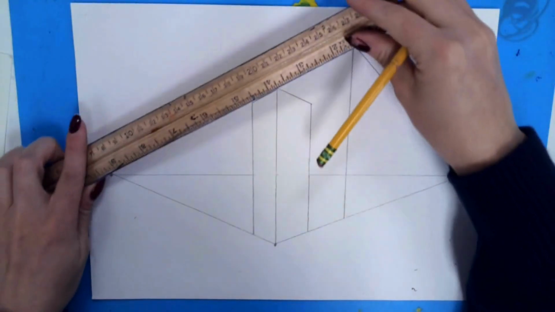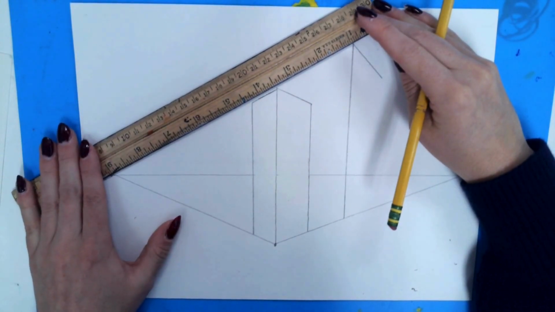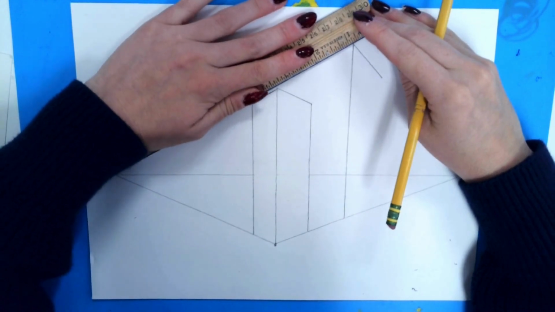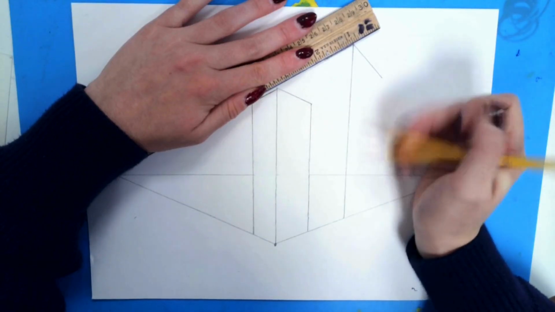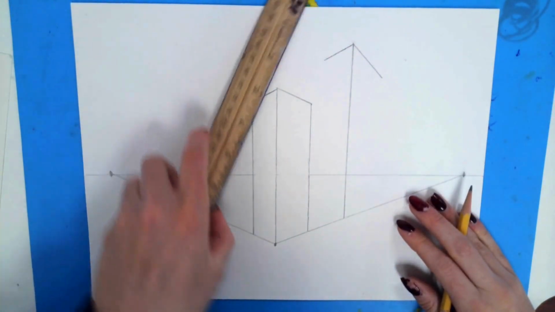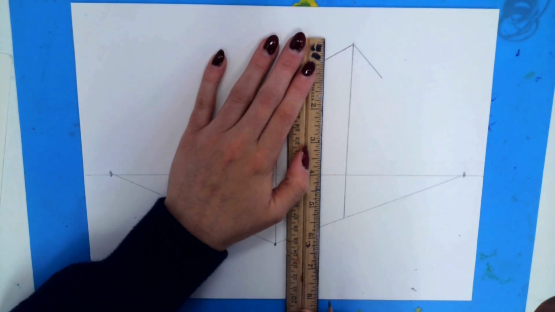And the left side is going to go towards the left-hand vanishing point. And now I'm going to go ahead and draw straight down.